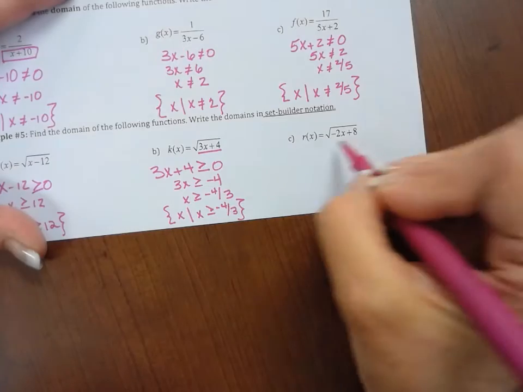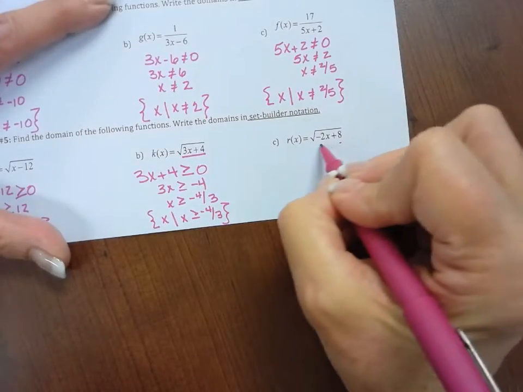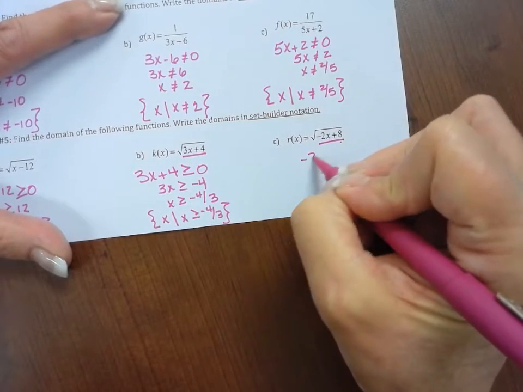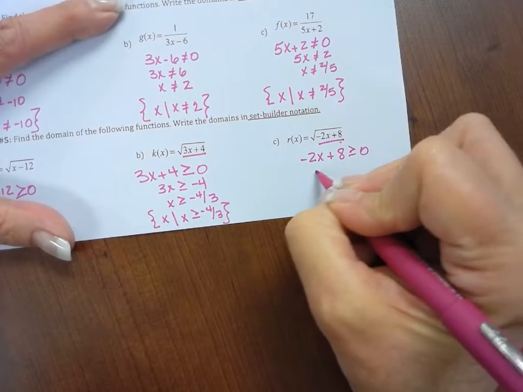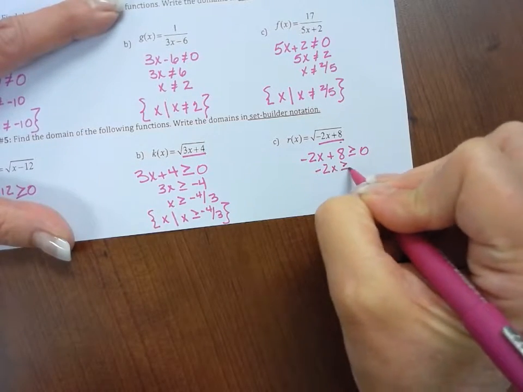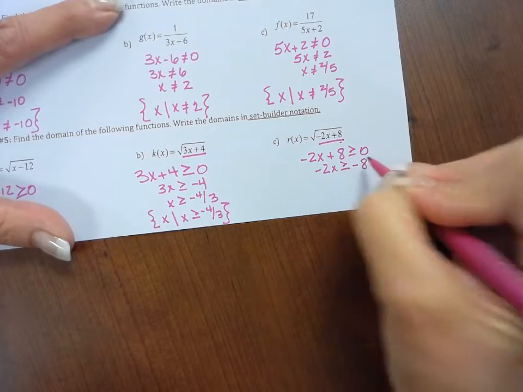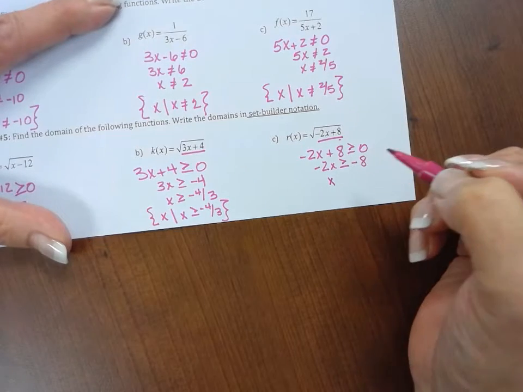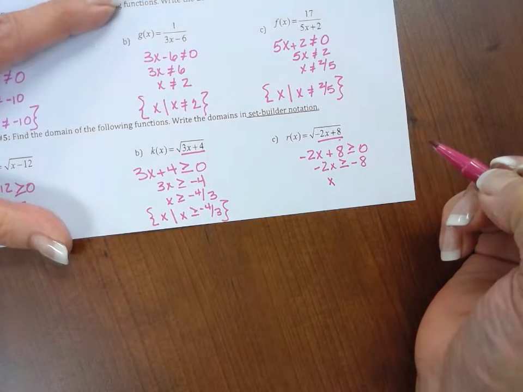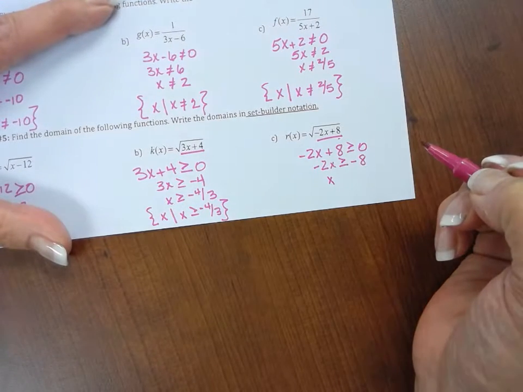All right, then the next one, I have -2x plus 8 greater than or equal to 0. So -2x is greater than or equal to -8. Now, what happens when you multiply or divide by a negative with an inequality? What's the rule?